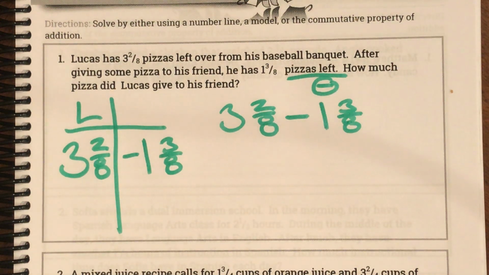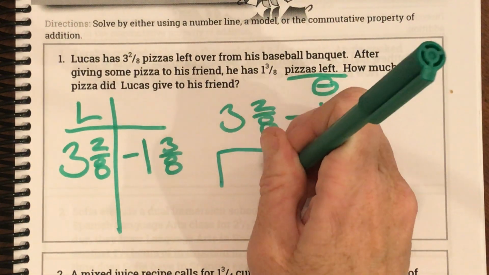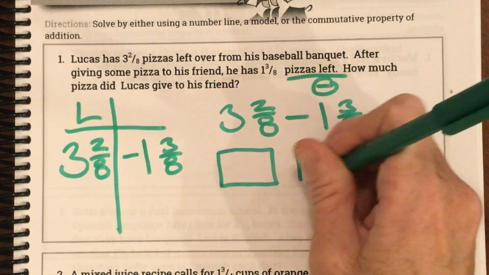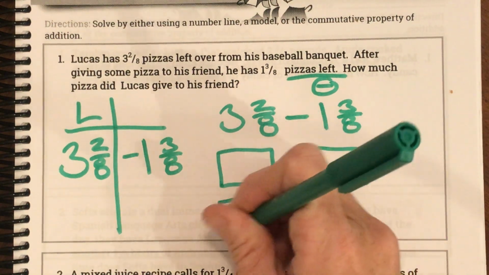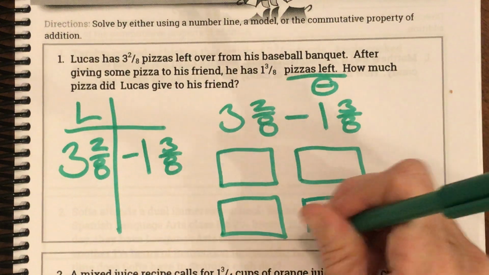So we can't obviously use the commutative property of addition since it's subtraction, so I'm going to use an area model. So for an area model, what I'm going to do is draw what I have. And what do we have? We have 3 wholes, 1, 2, 3 wholes, plus I have 2/8, so I'm going to need another box.